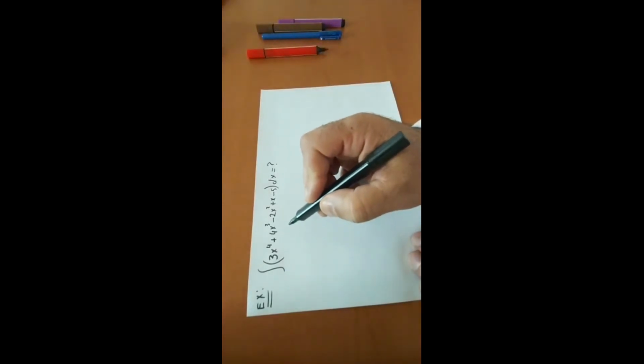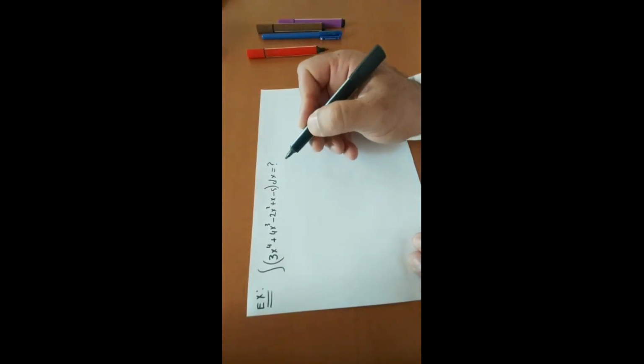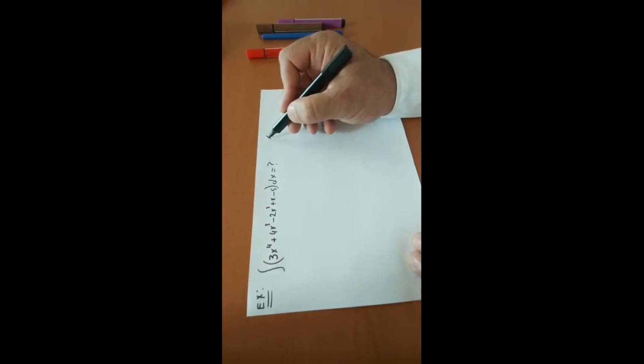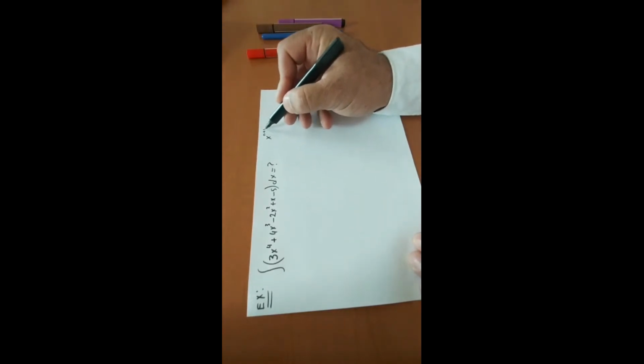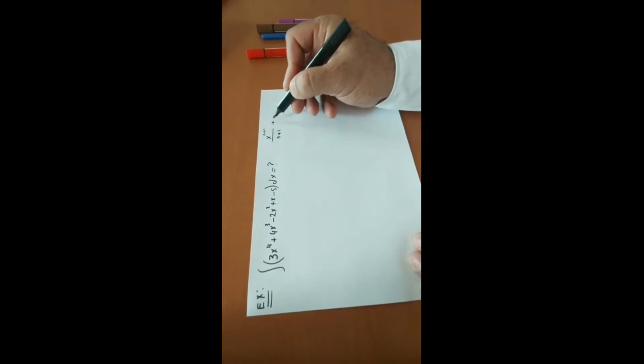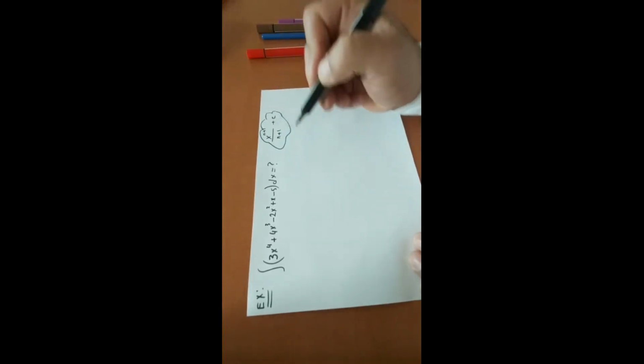Let's solve this question by the basic integration formula. What is the basic integration formula? It is x power of n plus 1 divided by n plus 1 and plus c. Okay.